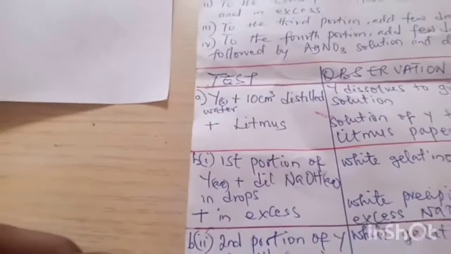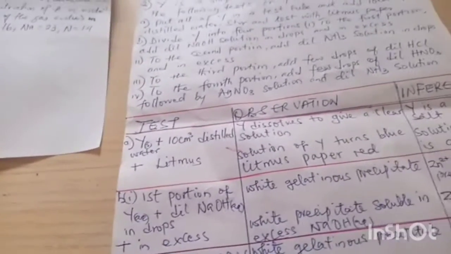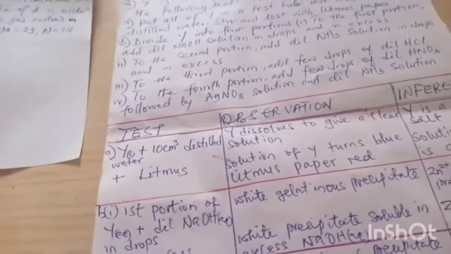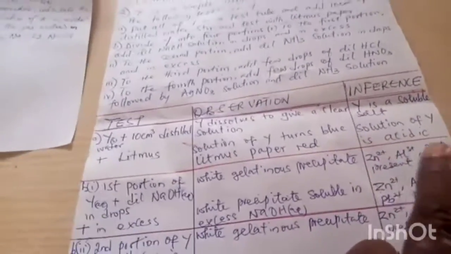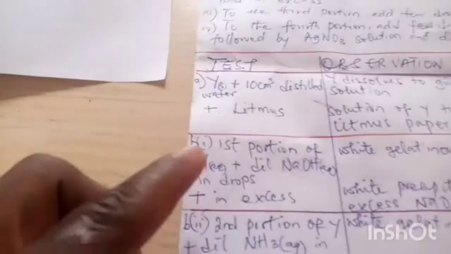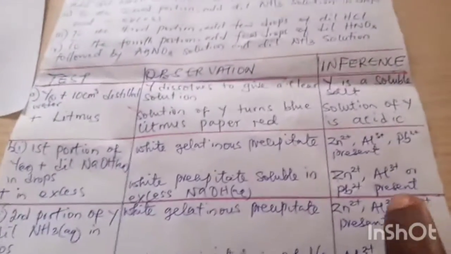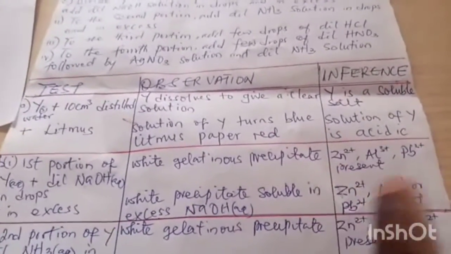B1. First portion of Y aqueous plus dilute sodium hydroxide aqueous in drops. What is the observation? White gelatinous precipitate will be formed, and the inference will be that zinc ion, aluminium ion, or lead-2 ion is present, and then plus dilute sodium hydroxide in excess. When we now add in excess, we have that the white precipitate is soluble in excess sodium hydroxide solution. The inference will still remain the same: zinc ion, aluminium ion, or lead-2 ion present.